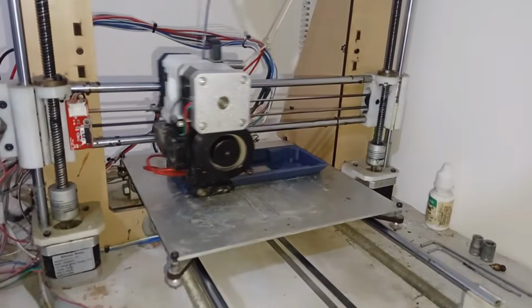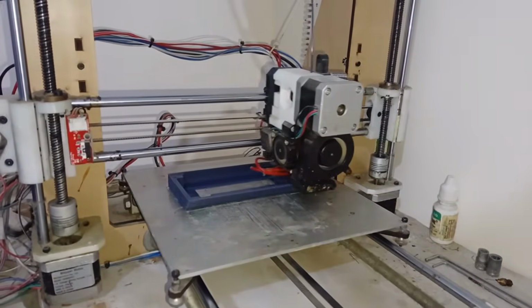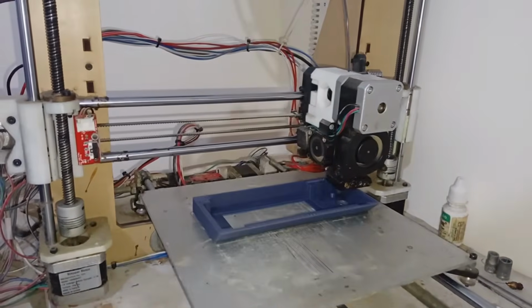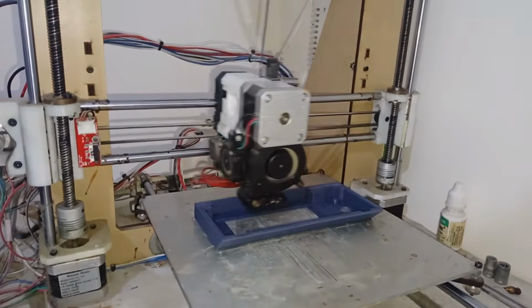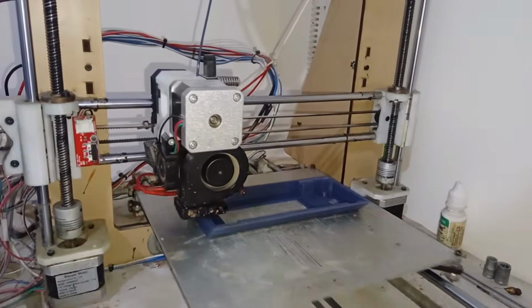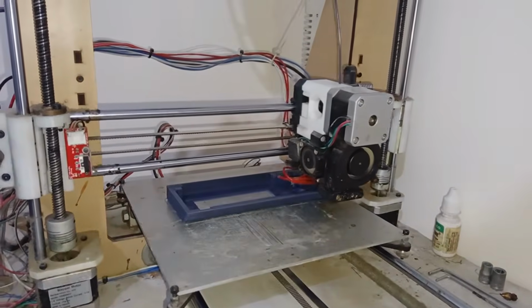Final verdict: if you're just starting, choose PLA. If you want the best all-around material, choose PETG. If you need maximum heat resistance and toughness, choose ABS. Each filament has its place, and understanding their strengths helps you select the right material for every project.